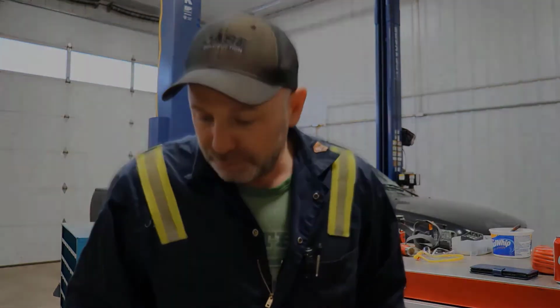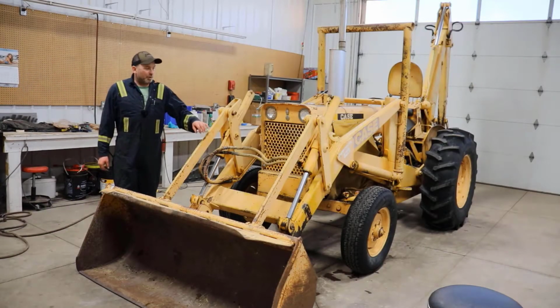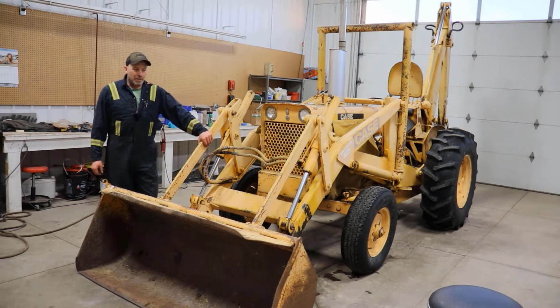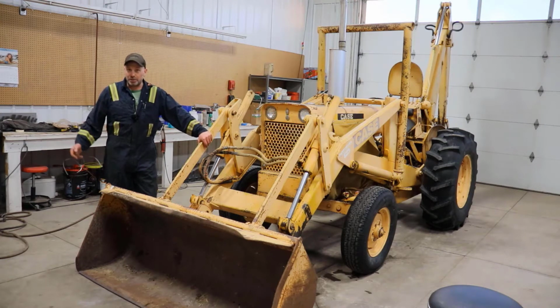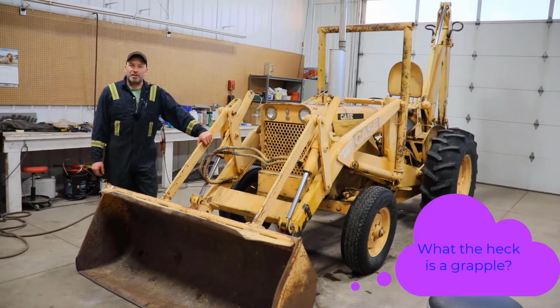So let's go ahead and we'll start on that, and we'll see what we can do. I'll meet you at the machine. Okay, so what we're going to do is I want to install a grapple on this old 530 Case rubber tired loader, or backhoe as it's sometimes known. I've always wanted a grapple on this thing, and I think we should design one and install it.